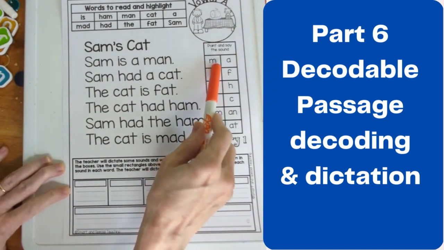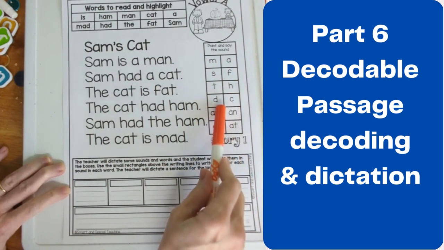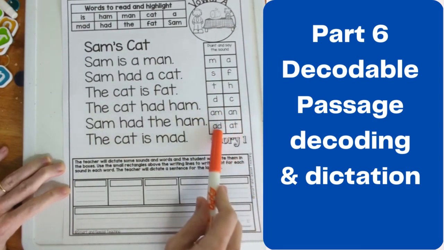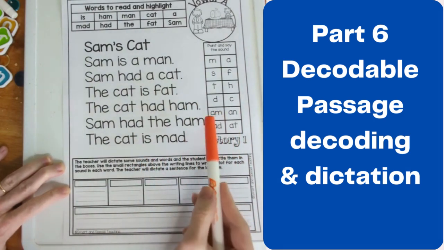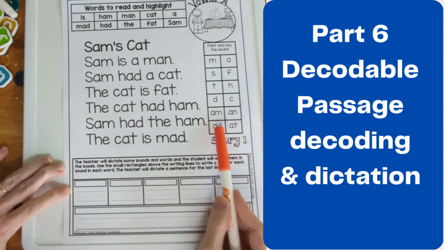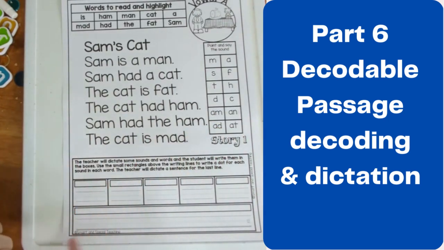So quickly, s, f, t, d, k. And if they can read it quickly, great. And, add, at. If they can't, an, add, at. However they have to do it, but make sure that we are blending the sounds and then saying them quickly.